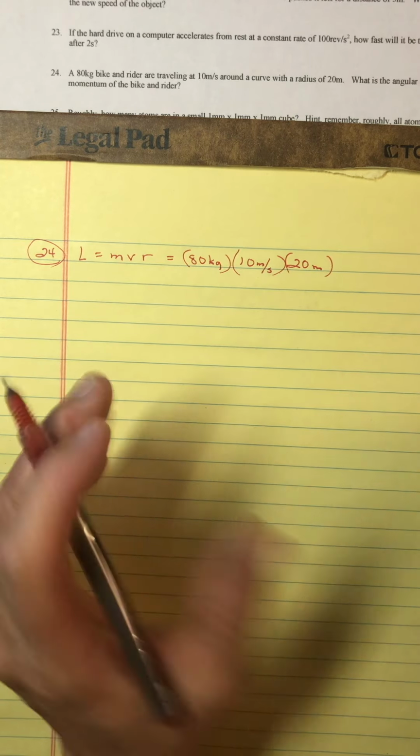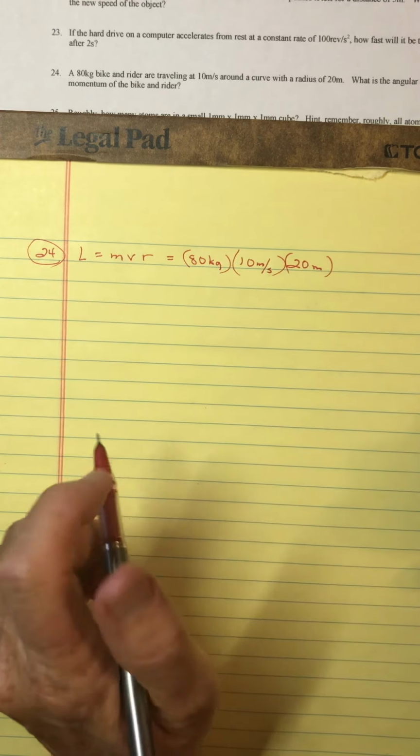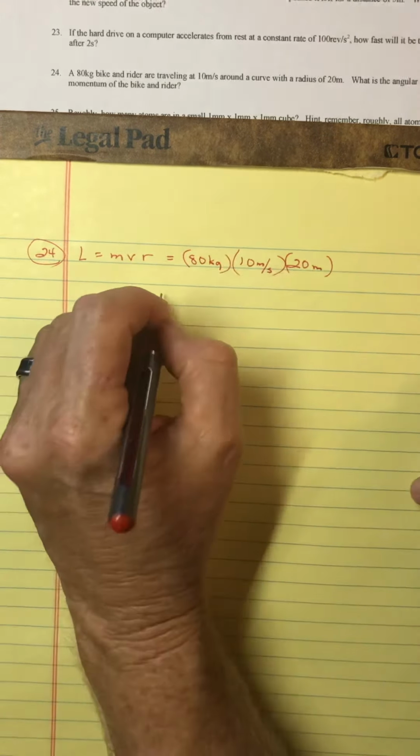Anyways, it wasn't really for this test. That was for the last test. And then we could just multiply all those together. 8 times 1 times 2 is a 16 and a 0, 0, 0. So it looks like 16,000.